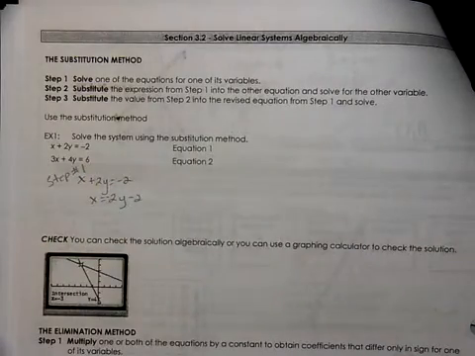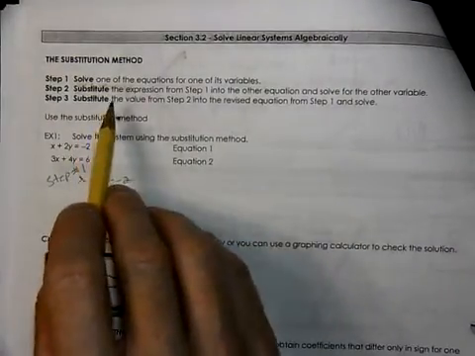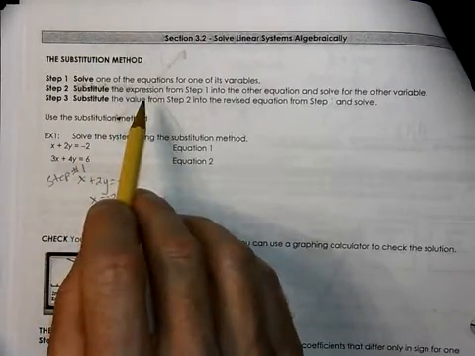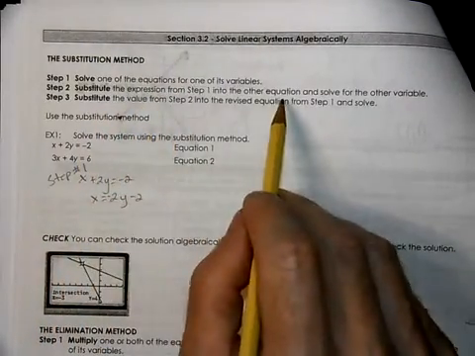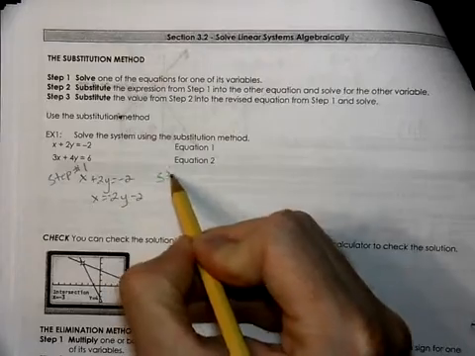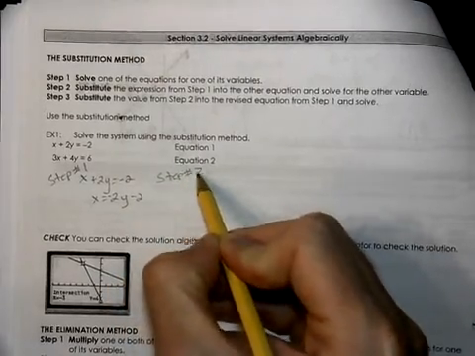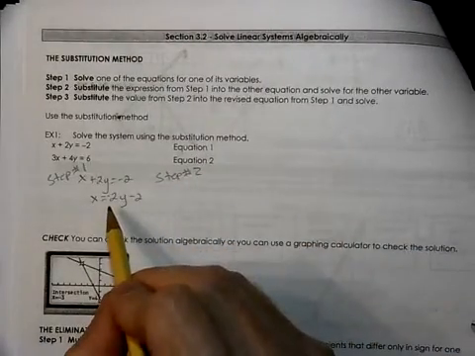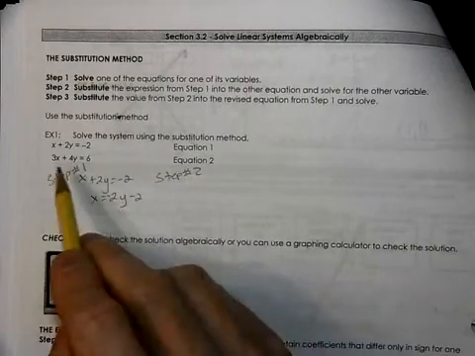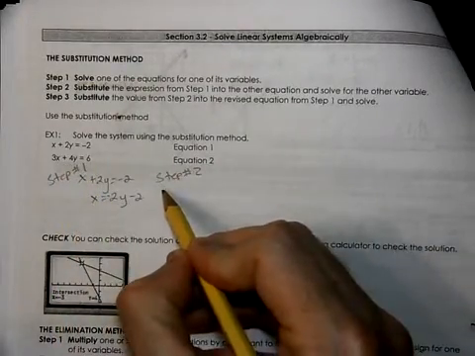That's step number 1. Step number 2 is to substitute that expression into the other equation. So we're going to take the negative 2y minus 2 and plug it into the second equation.